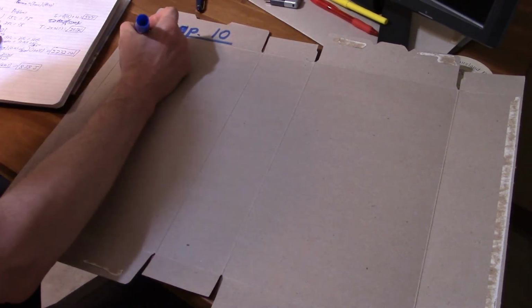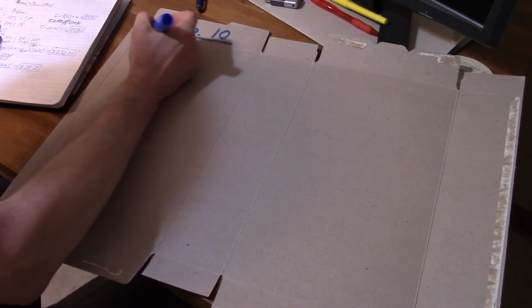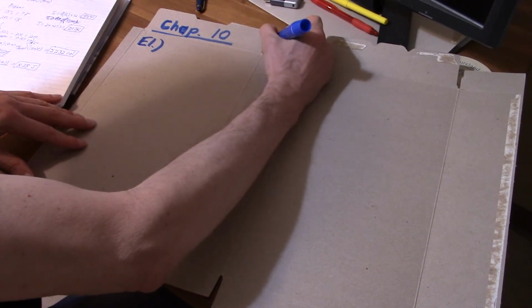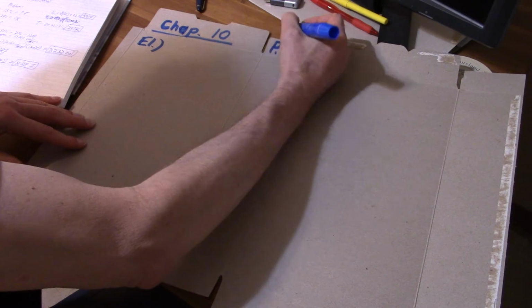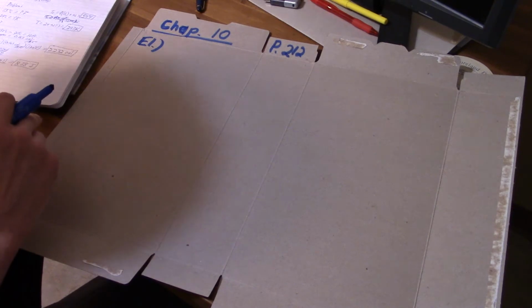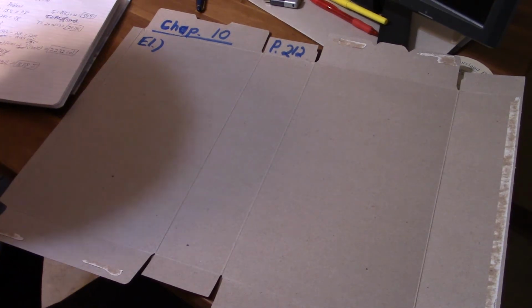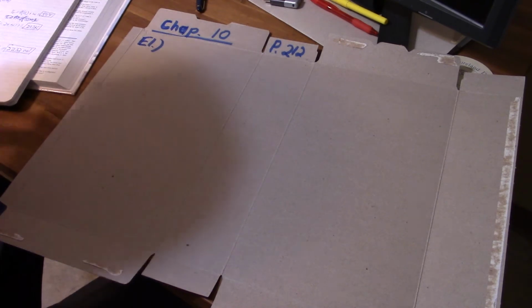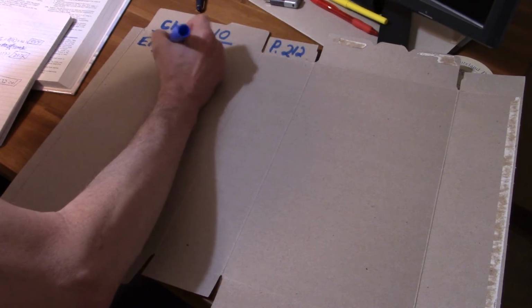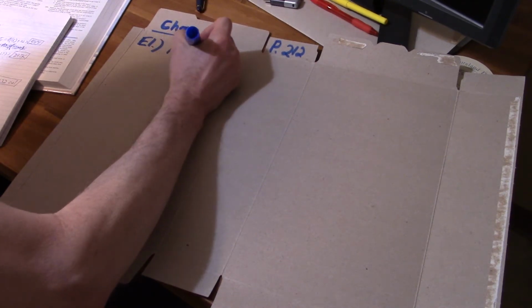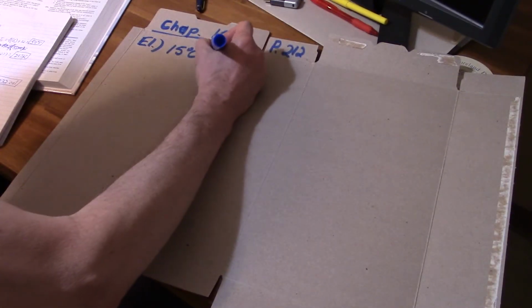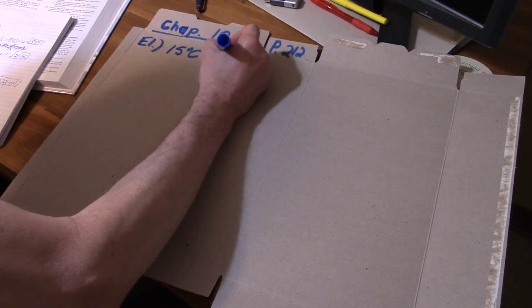So E1, this is page 212. Okay. So we're given that the temperature is 15 degrees Celsius, and they want to know what is the temperature in Fahrenheit.